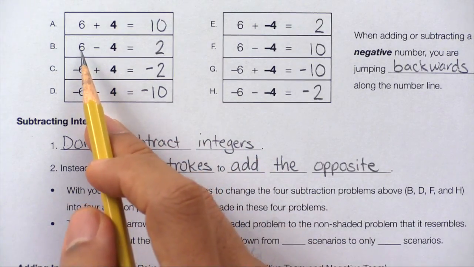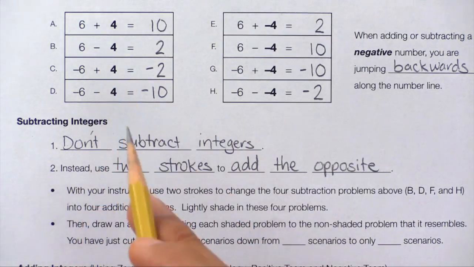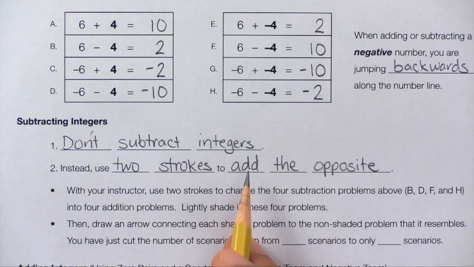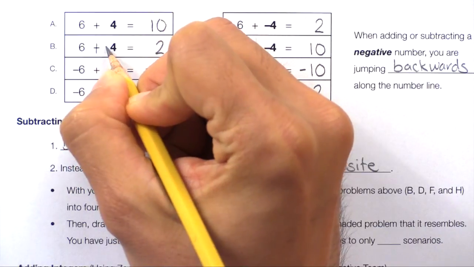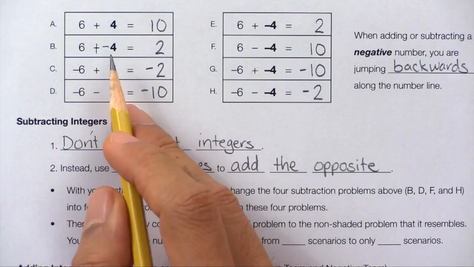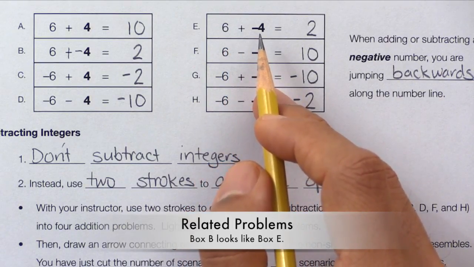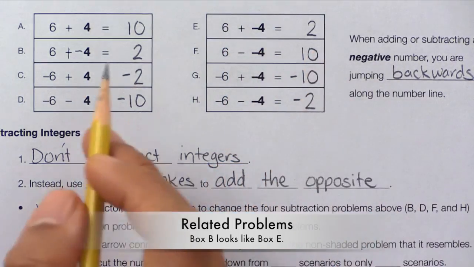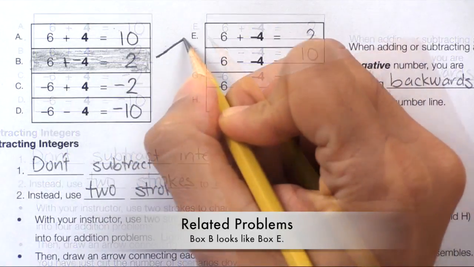Take a look at box B and you'll see what we mean by that. Here we have 6 minus 4, and instead of subtracting integers, we're going to use 2 strokes to add the opposite. So draw 2 strokes just like this. 1, 2. And now we have 6 plus negative 4 equals 2. And notice now that it looks like box E. 6 plus negative 4 equals 2. So let's shade in box B and draw an arrow connecting it to box E.